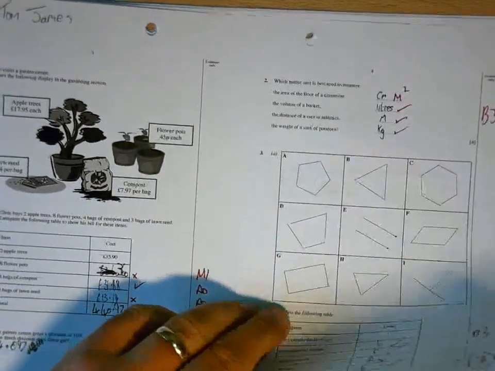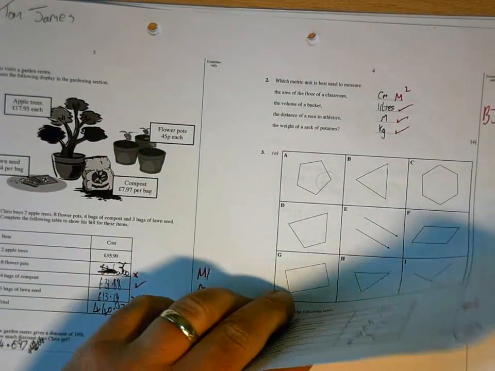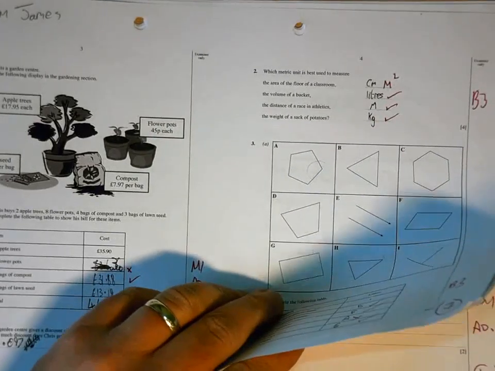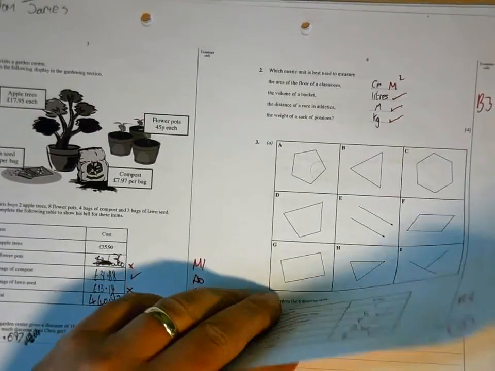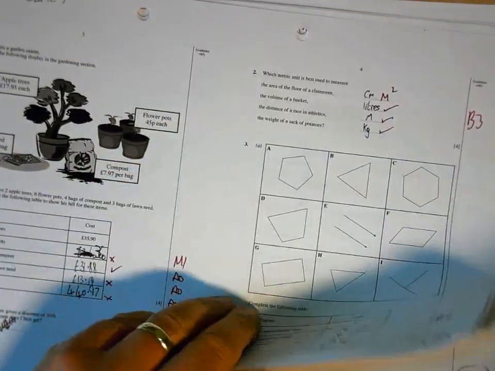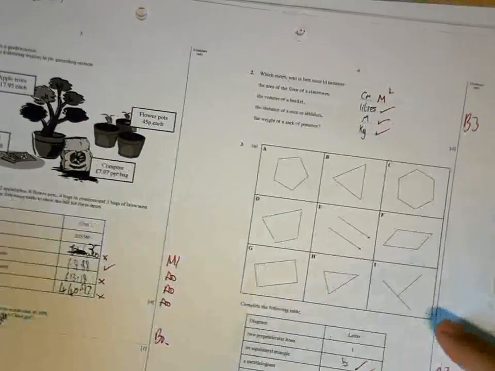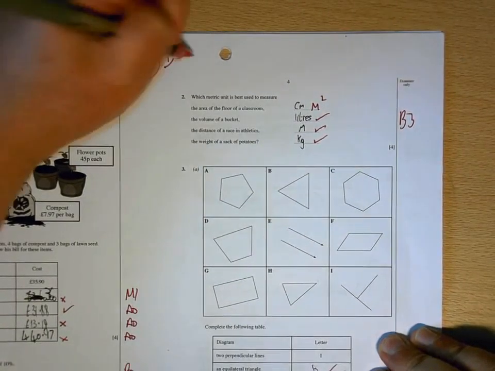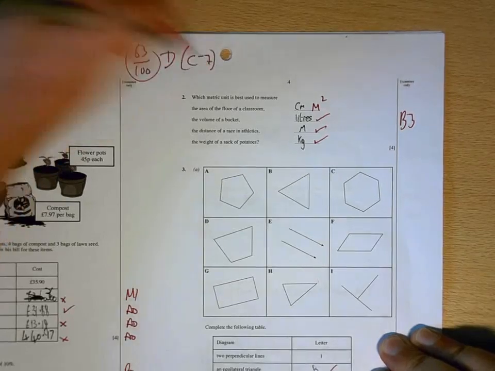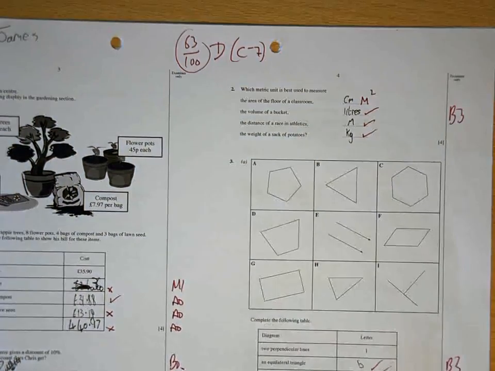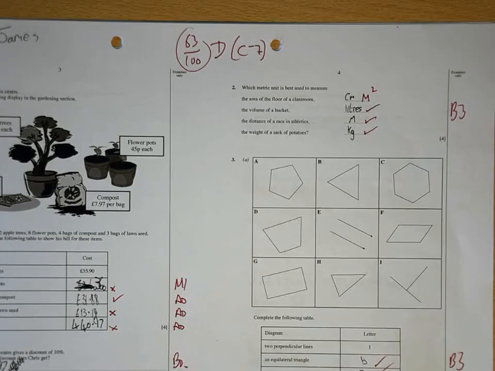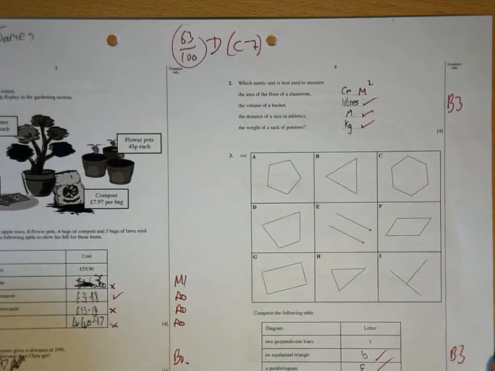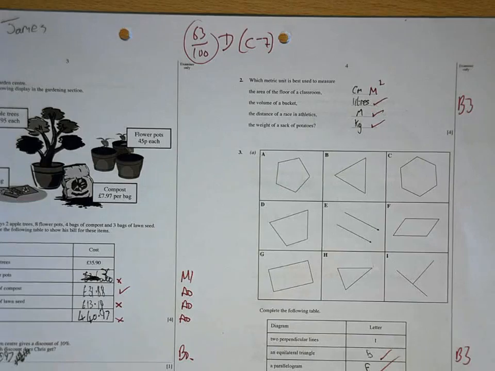Good going. Okay then, Tom, let's see how you've done. 7, 15, 24, 29, 40, 44, 54, 63. So 63 out of 100 is a grade D, but you're only 7 marks now off a grade C. So that's much, much better, especially when you consider you had 28 last time you did one of these homeworks. That's a massive improvement. Well done.